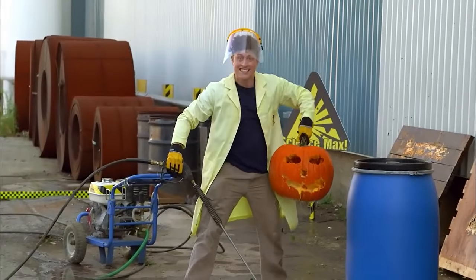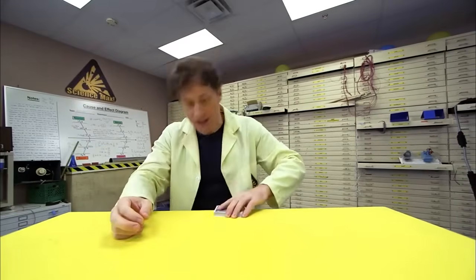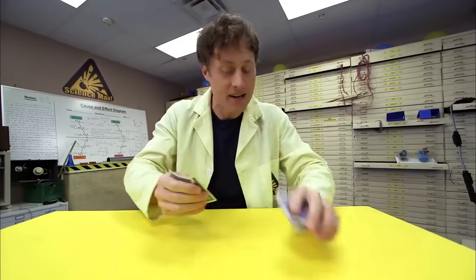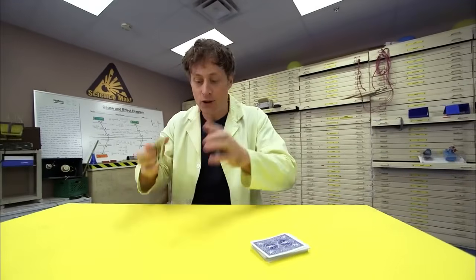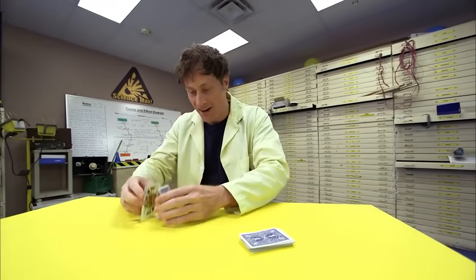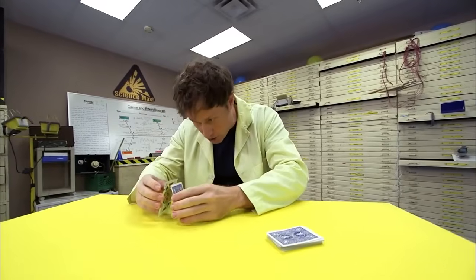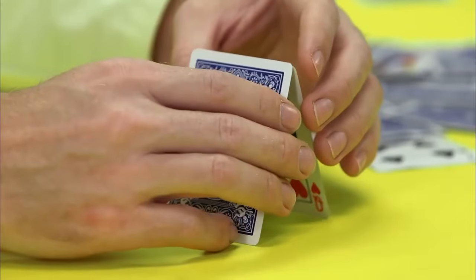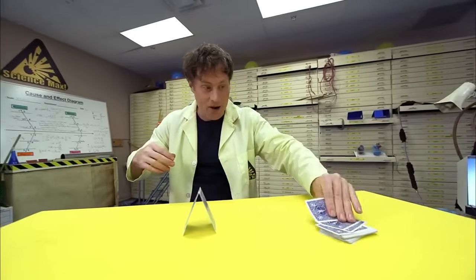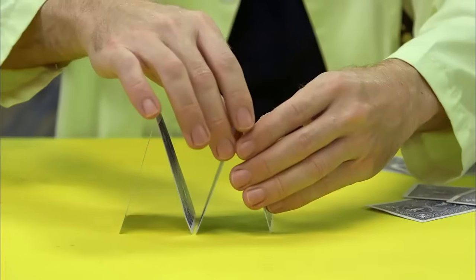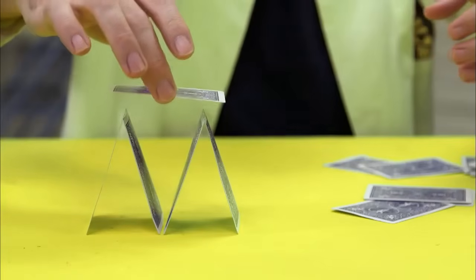Yeah, science! This is a house of cards, and if you've never built a house of cards, you should definitely try, because it's not easy. What you need to do is you need to make triangles with the cards. If you do it just right, they'll stay up. Then you take another pair of cards, like that. You take another card and you put it on top.